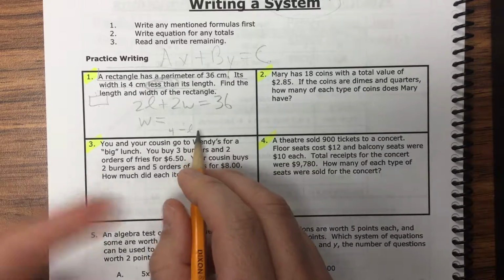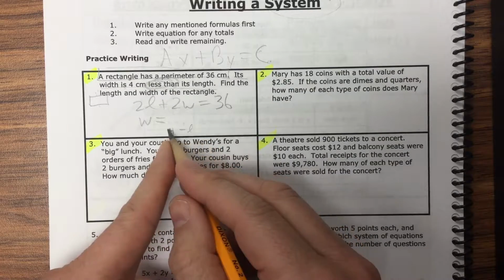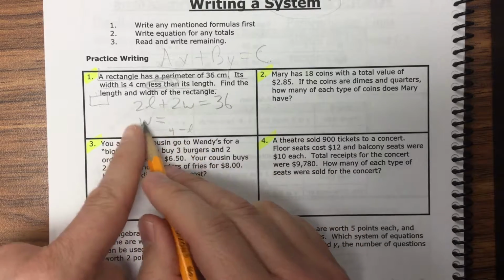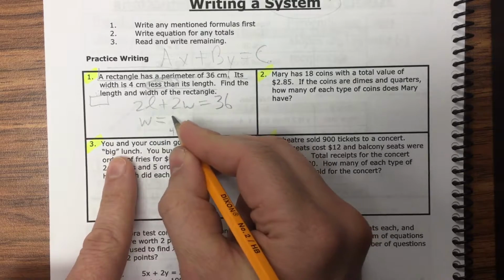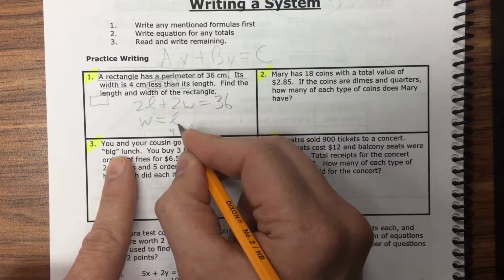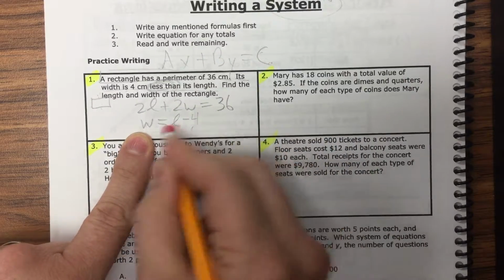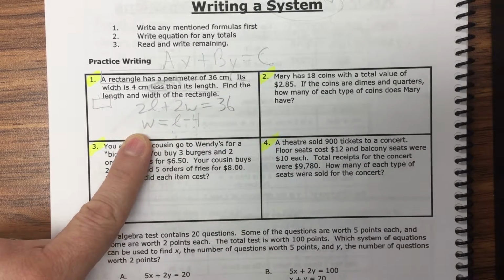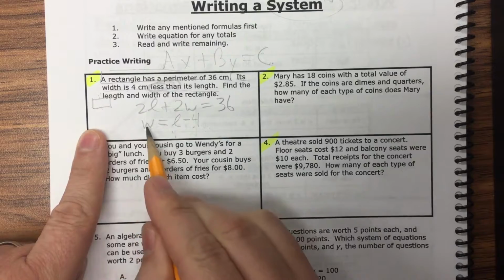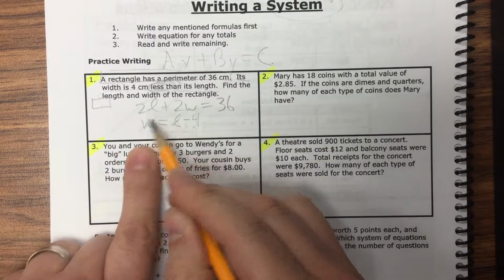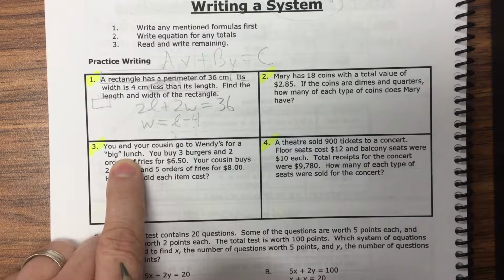Because look, if the length is 20, you're not going to do 4 minus 20 and get negative 16. That doesn't make any sense, right? If the width is 4 less than the length, you have to have the length first. Then you take 4 away from it to have a smaller number for the width. All right? The width is 4 less than the length. That is your second equation.